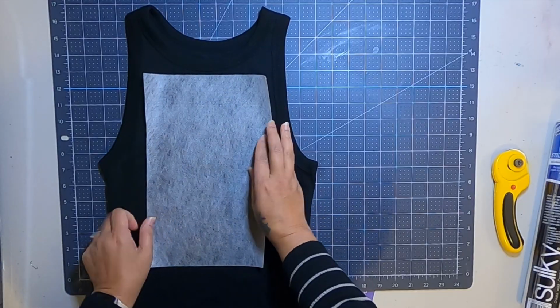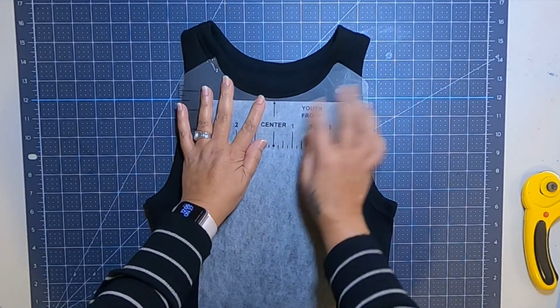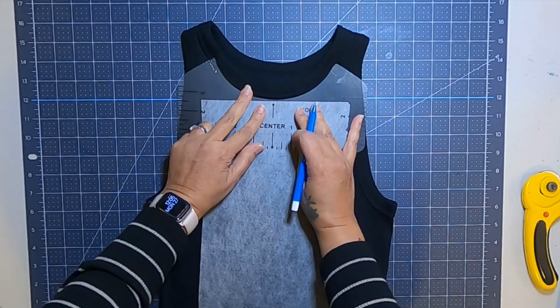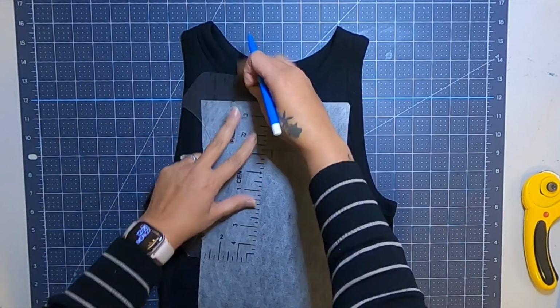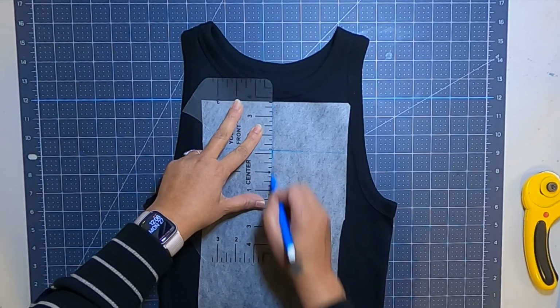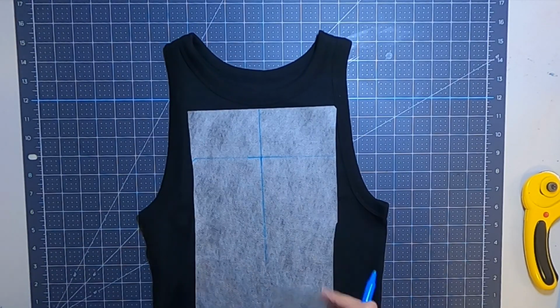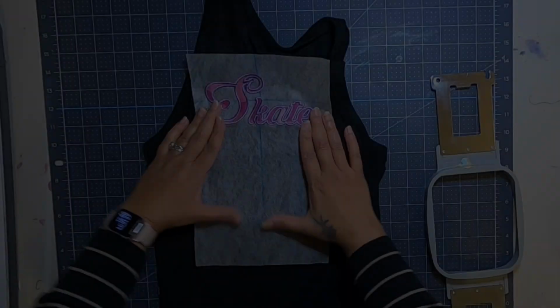And that creates a barrier that, when you're cutting, prevents you from cutting the t-shirt. And additionally, you can mark your center point. You can even print your design and place it exactly where you want it to be.